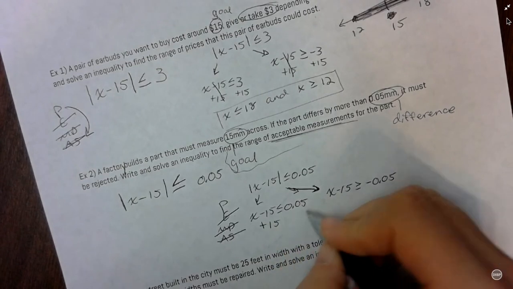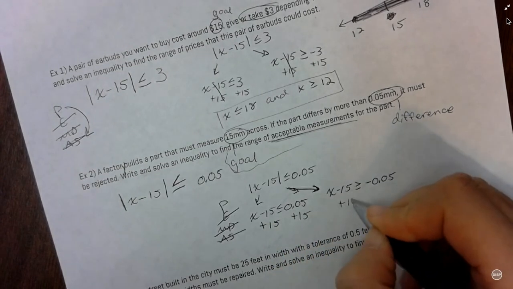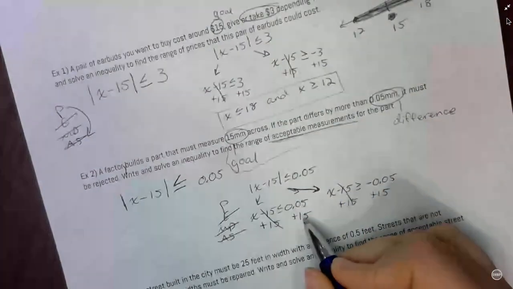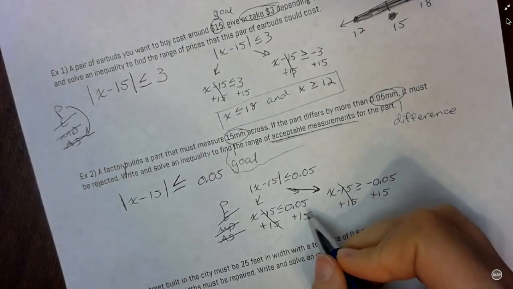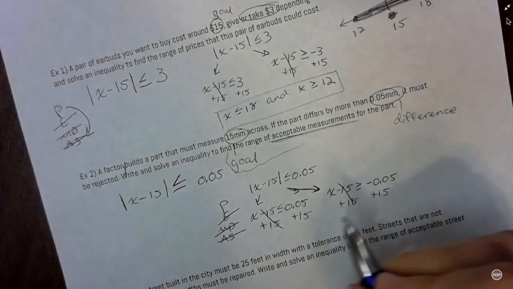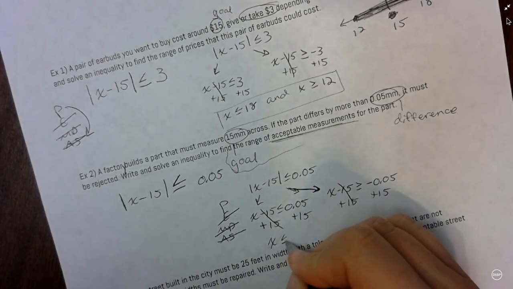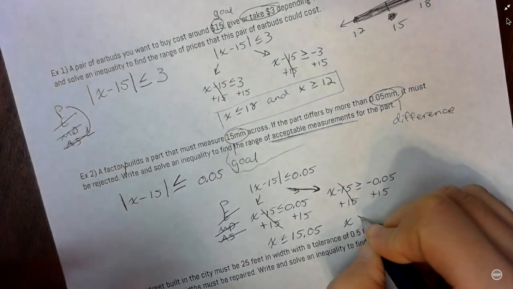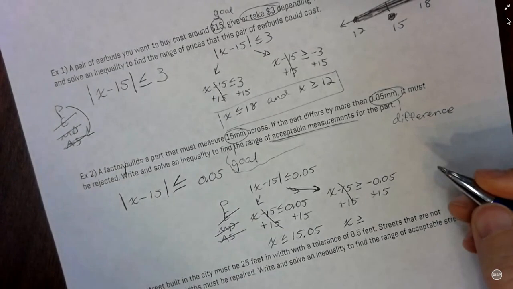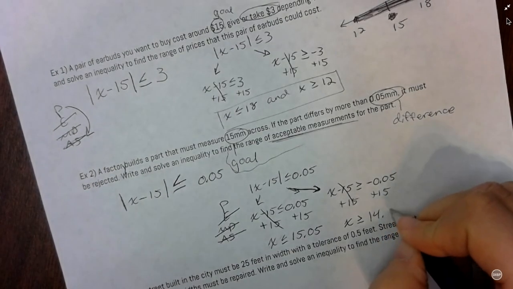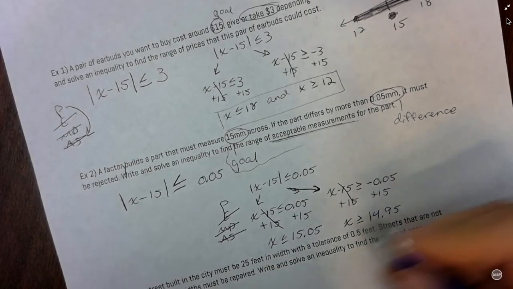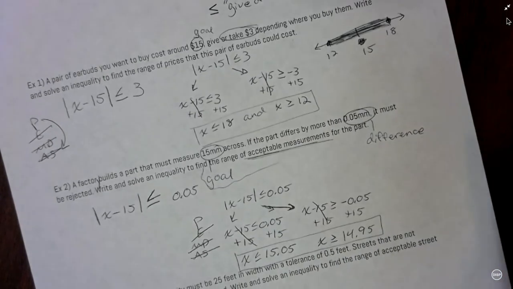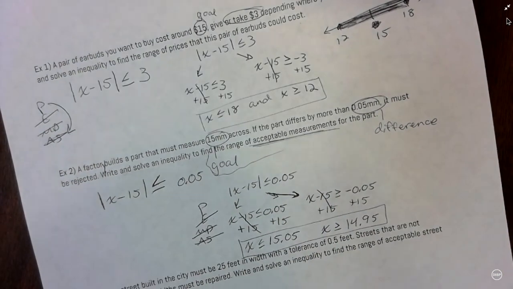So I'll just remember, flip the sign, make that negative. So then I can add 15 to both sides of both equations. Please remember to add like place values here. Don't make that 0.20, please. So x is less than or equal to 15.05. X is greater than or equal to 14.95. So there's our solutions. And if it helps you to do the number line, you can. But there's your solution.